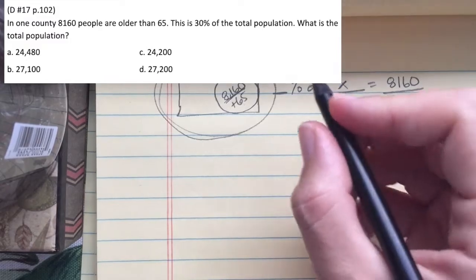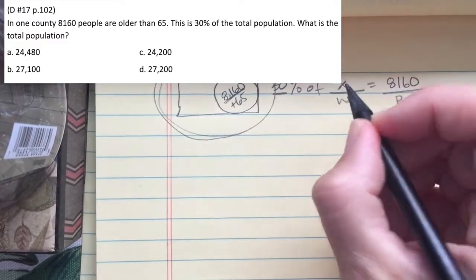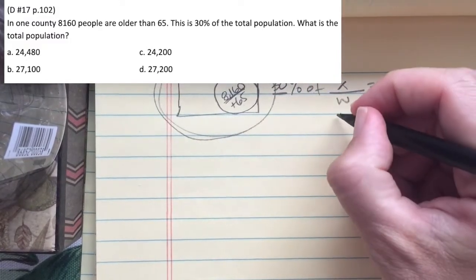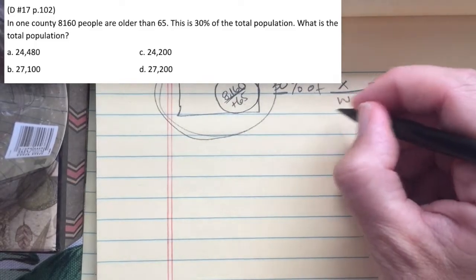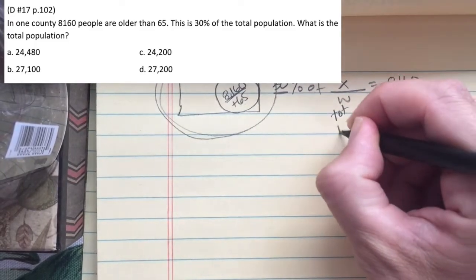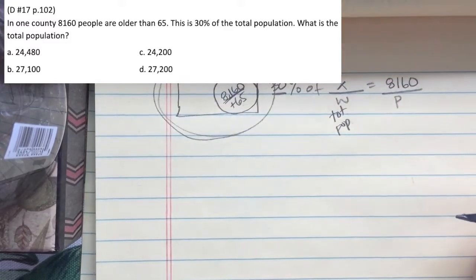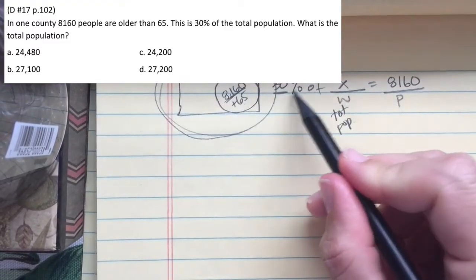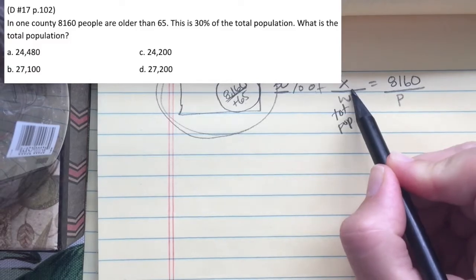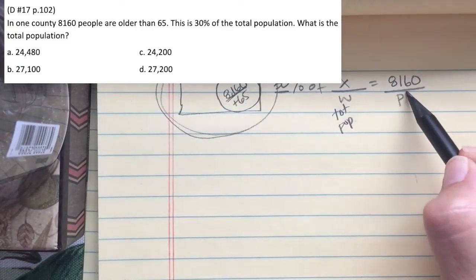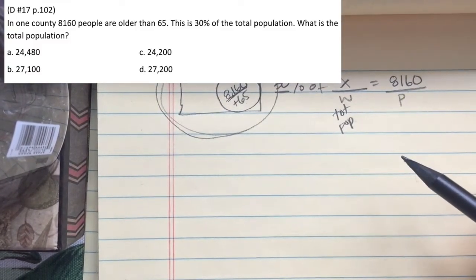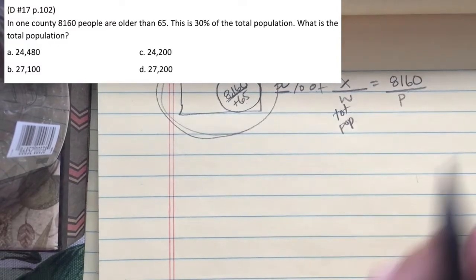And we know the percent, they're saying this is 30% of the total population. Okay? So this is 30% of the total population is 8,160 people. All right, you know what to do next.